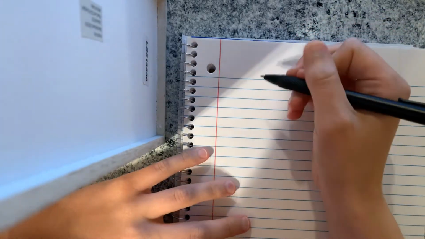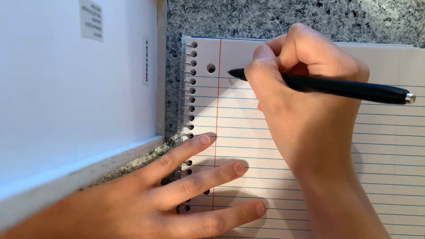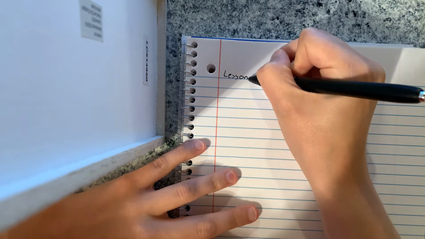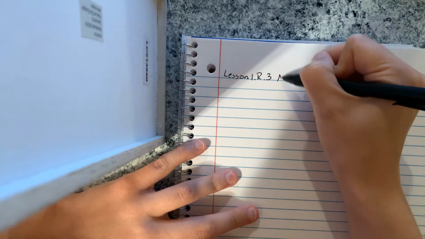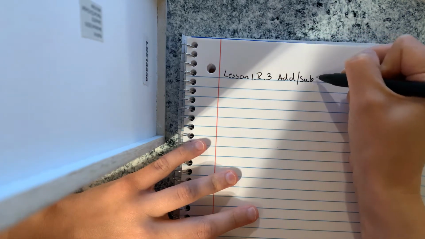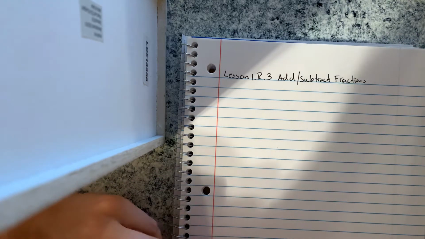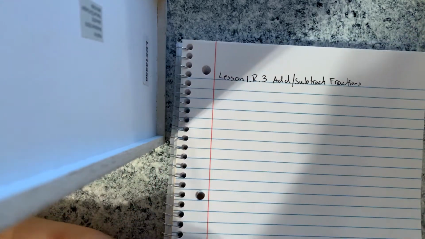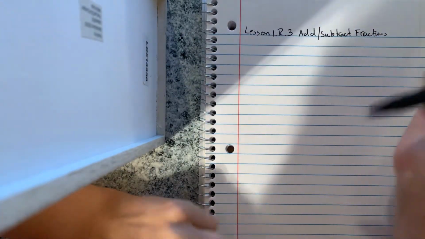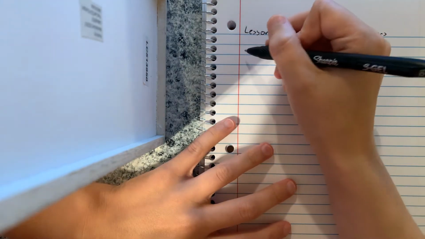Alright, so for this section we'll be doing the lesson for 1.R.3, which deals with adding and subtracting fractions. It's a little bit different from multiplying and dividing because you have to have common denominators. That's going to come into play. So you want to be able to manipulate the fractions to where you can add them together. Again, you have calculators, so you can use your calculator as much as you need. If you can use the capabilities from that, you go right ahead and do it.